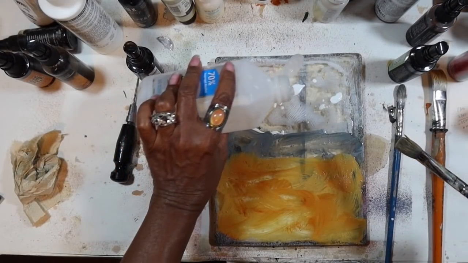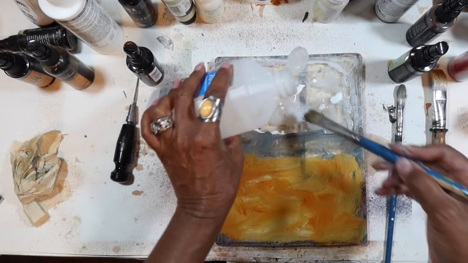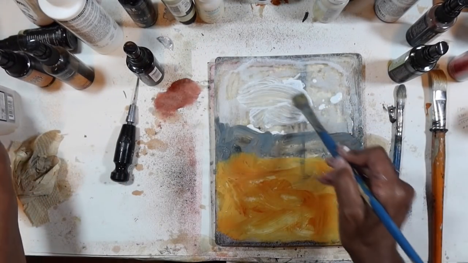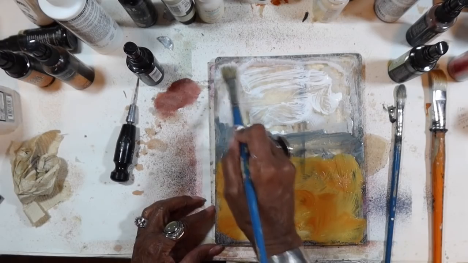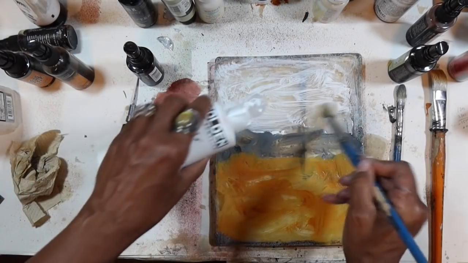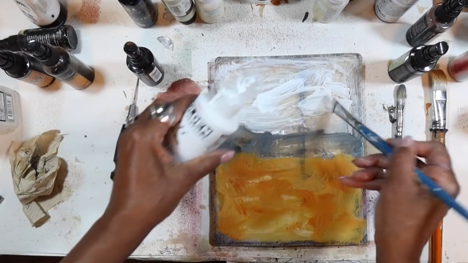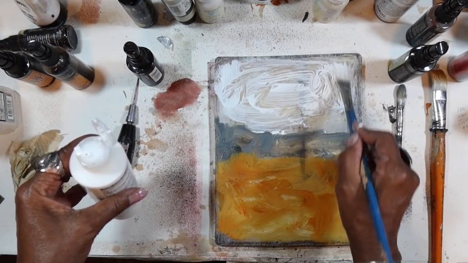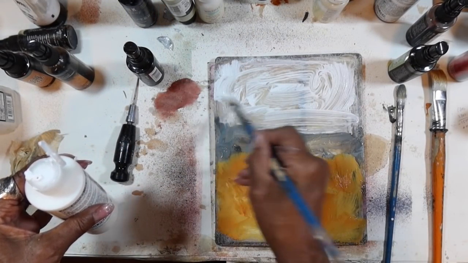Get a little bit of alcohol down and just really move this color around. Some more white down here. Okay. So, let's see what we get.